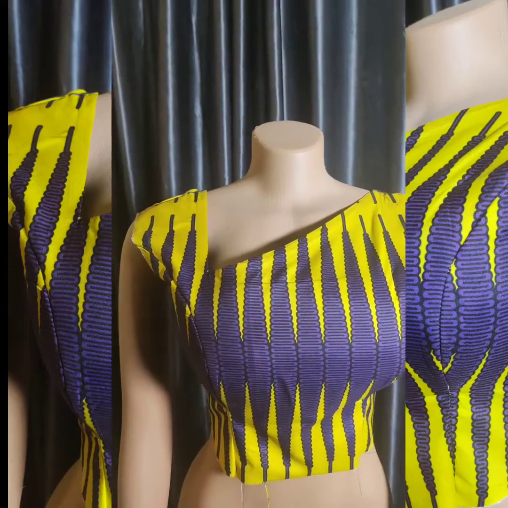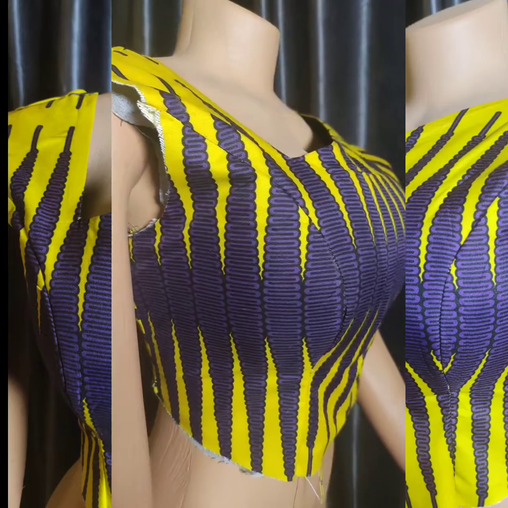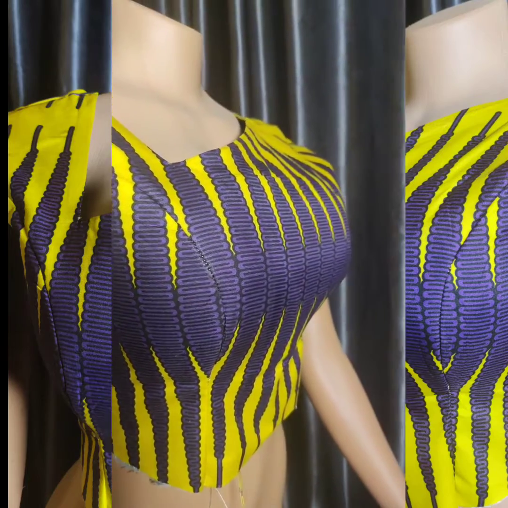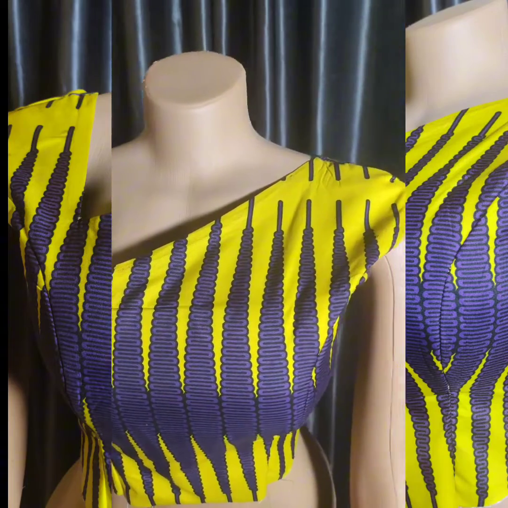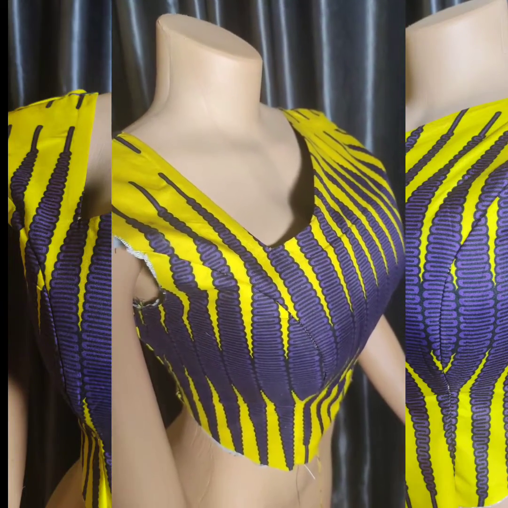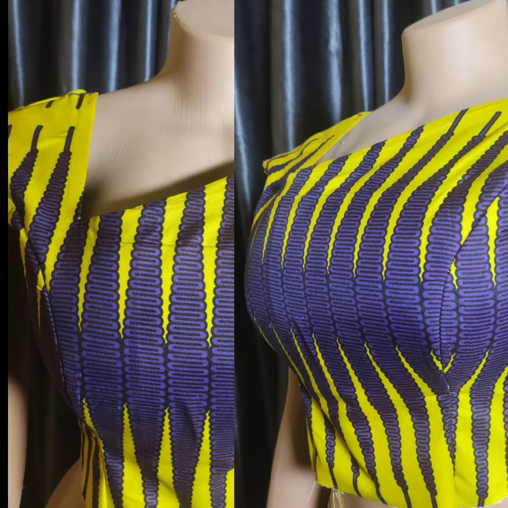The measurements we need for this tutorial are the shoulder measurement, the bust measurement, the under bust measurement, the waist measurement, the full length, and the bust span measurement. To get your bust span measurement, you will divide your bust circumference by 12 and add 1 inch.